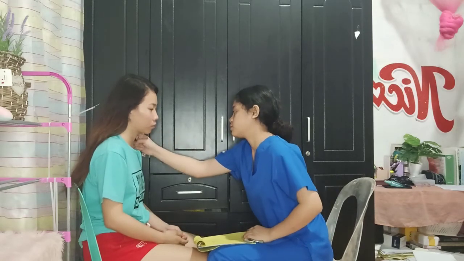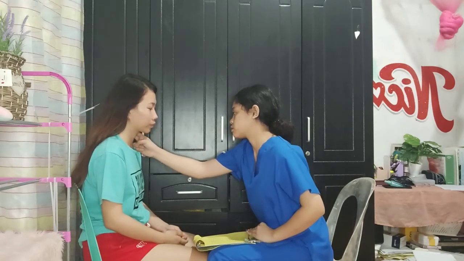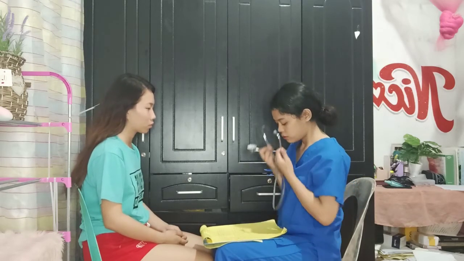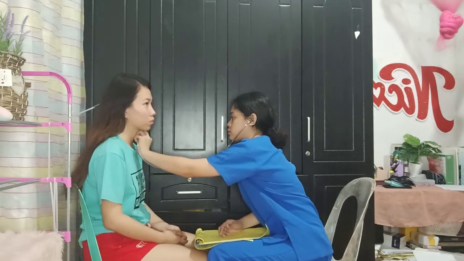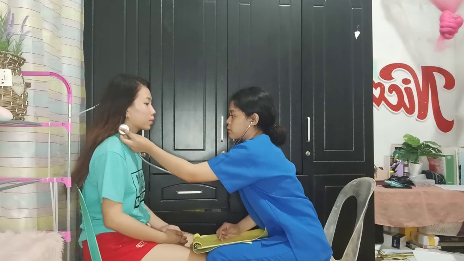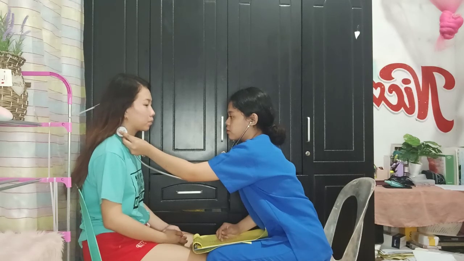Okay, so after we find it, I am going to use the stethoscope using the diaphragm. Okay, so the carotid artery of the patient is normal.